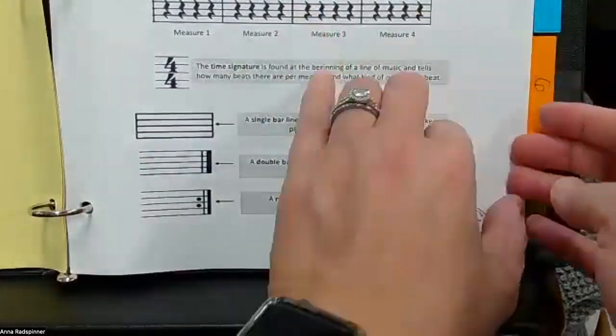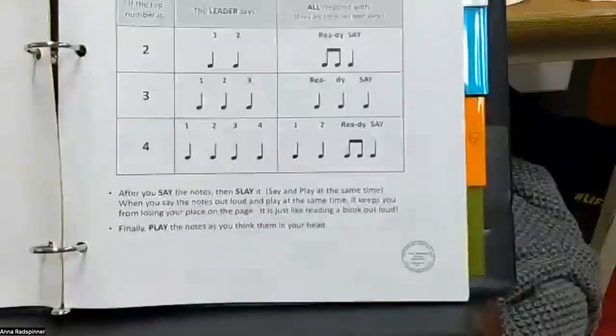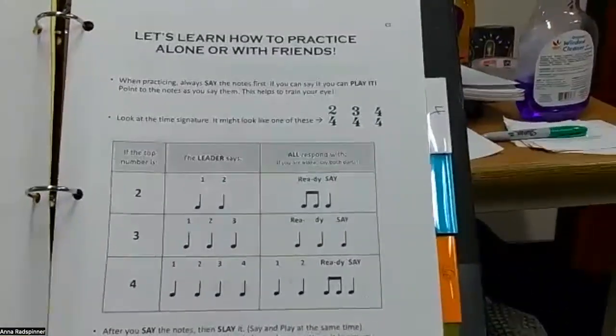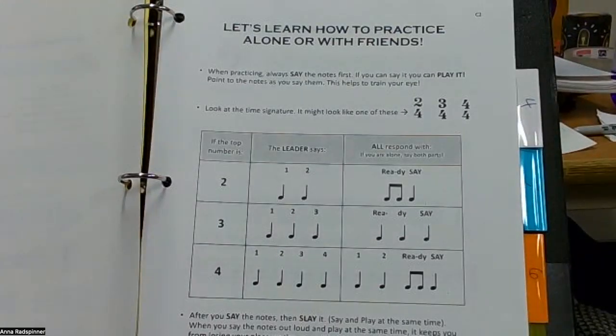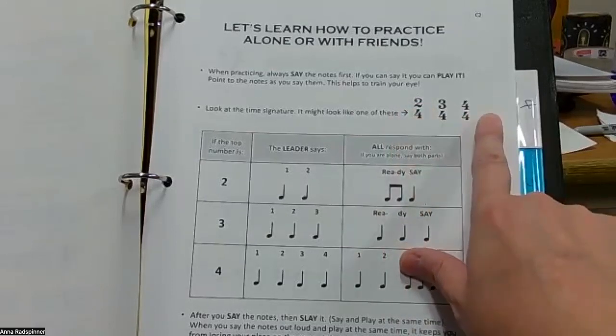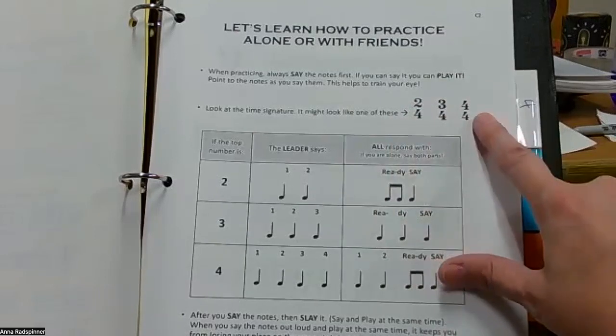Now, we're going to move into another thing before we move forward. We've been doing this in class. Hopefully you'll remember. But this is when we go to practice with our friends. So we are all playing together. We're going to go back and reference our time signature. Remember, that's the one that looks like the fraction. So this is 2/4 time, this is 3/4, and this is 4/4.